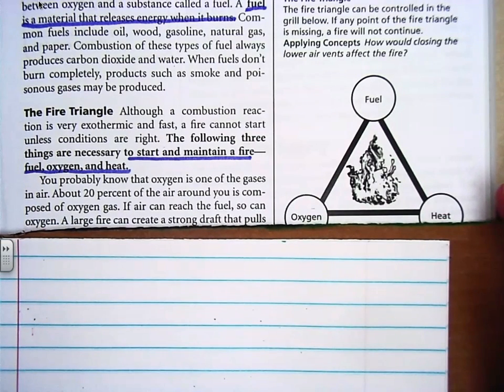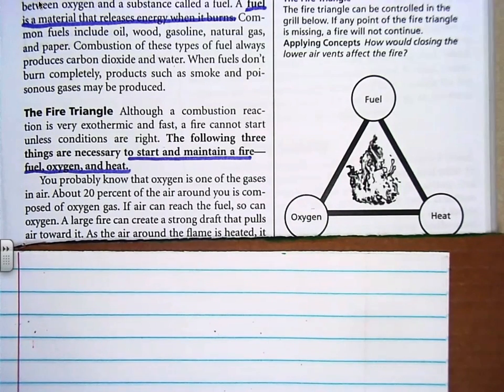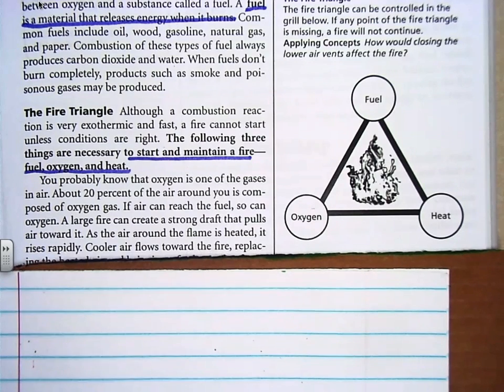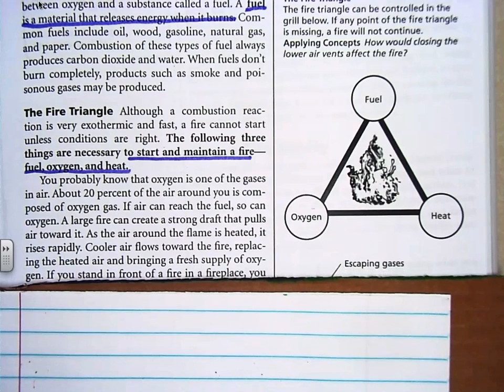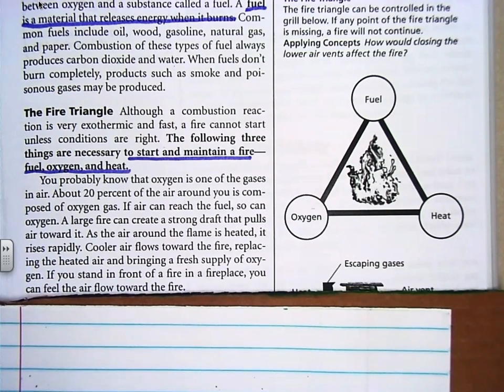A large fire can create a strong draft that pulls air toward it. As air around the flames is heated, it rises rapidly. Cooler air flows towards the fire, replacing the heated air and bringing fresh supplies of oxygen. If you stand in front of a fire in a fireplace, you can feel the airflow towards the fire.